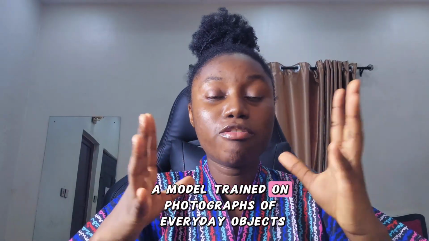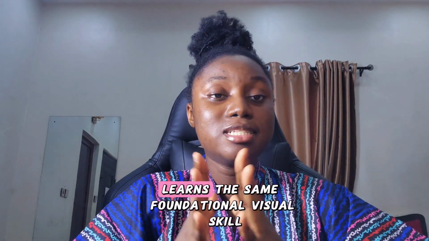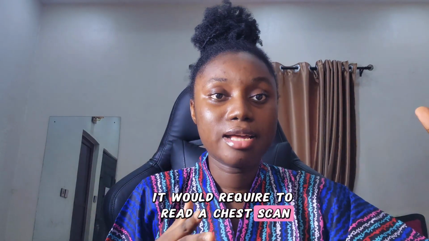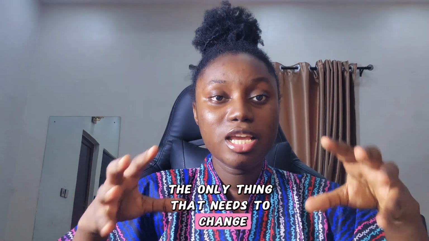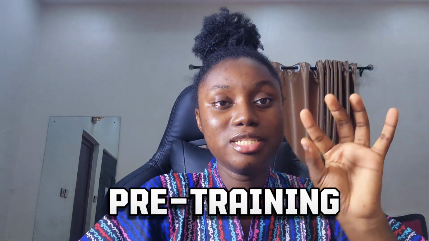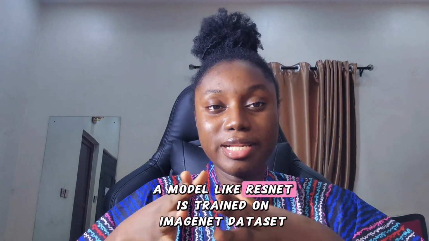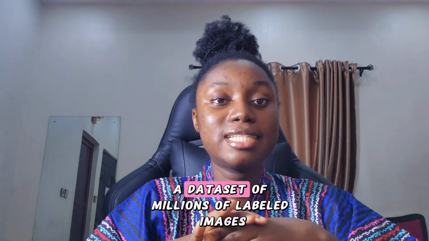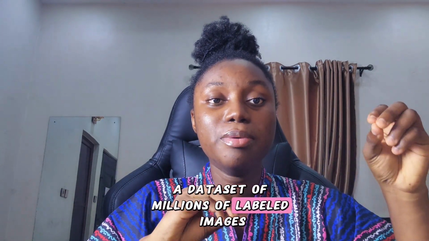A model trained on photographs of everyday objects learns the same foundational visual skills it would require to read a chest scan. The only thing that needs to change is what the final layer of the neural network learns. This is where pre-training comes in. A model like ResNet is trained on the ImageNet dataset, which is basically a dataset of millions of labeled images.